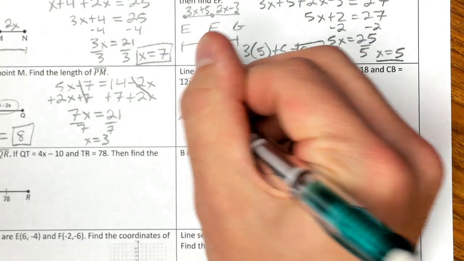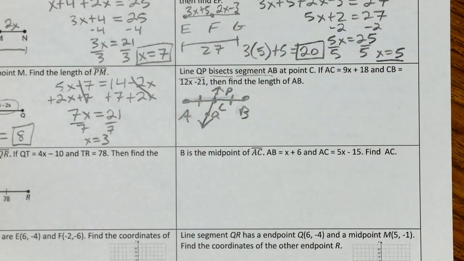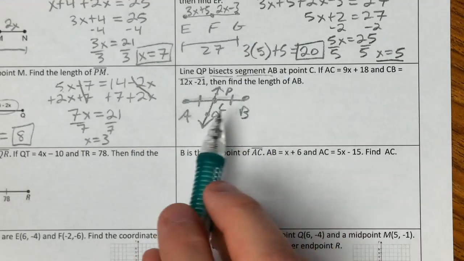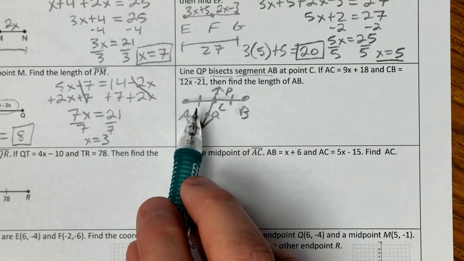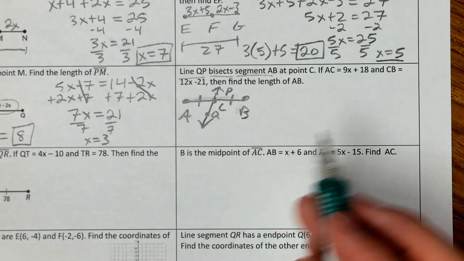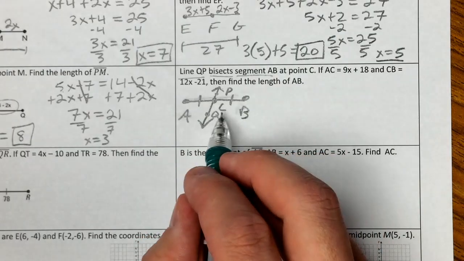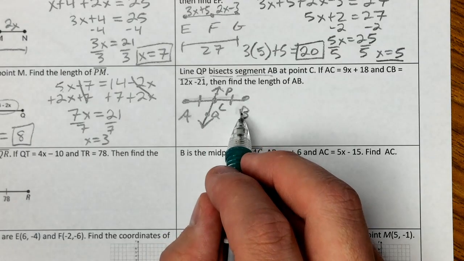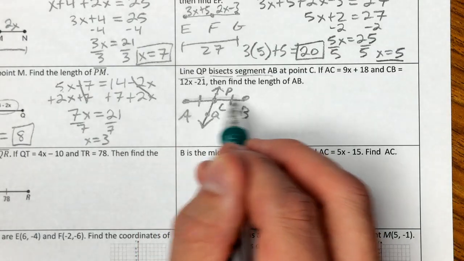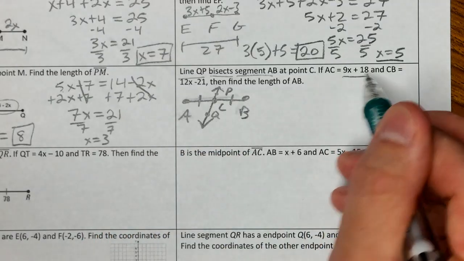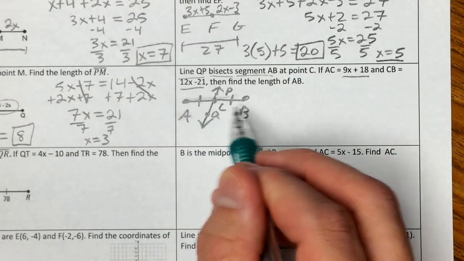When it's being bisected, I know that my two pieces are congruent. Right? I can do the same thing that we just talked about. I can either set those two equal, or if I have the whole, then I just add part plus part equals whole. Here A to C is 9x plus 18, and then C to B is 12x minus 21. So I have this section and this section, so I do not have the whole. So I know that I need to set these equal to each other since they are congruent to each other.